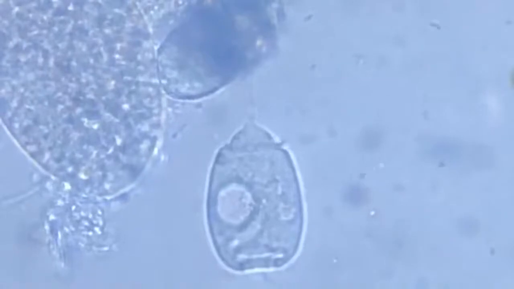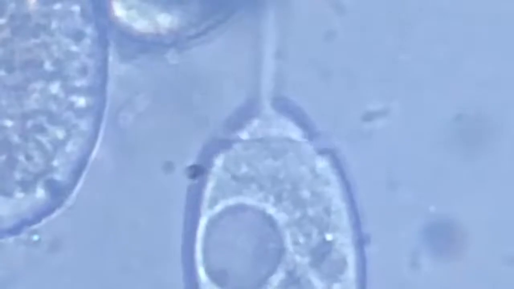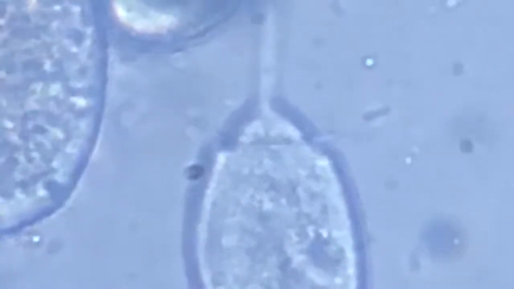I wish I could magnify it more, but okay, it is a flagellar part. It is not bacteria. These are flagella that are beating. Oh, osmoregulator.